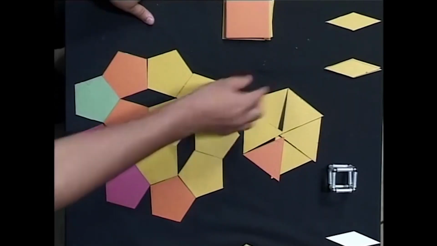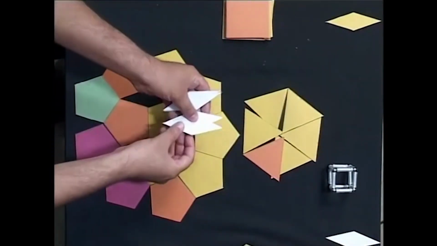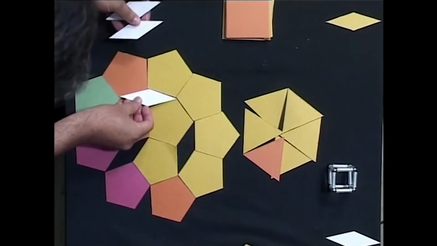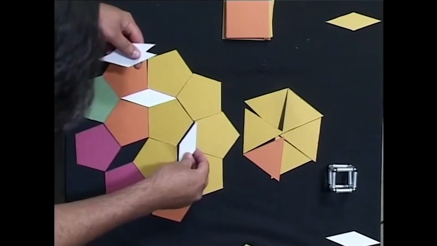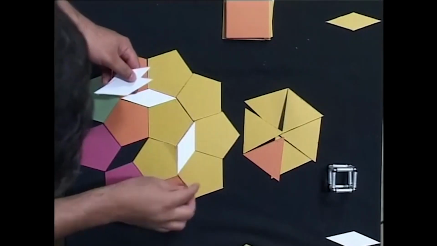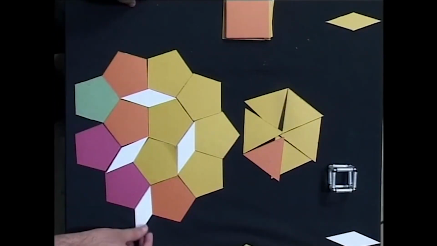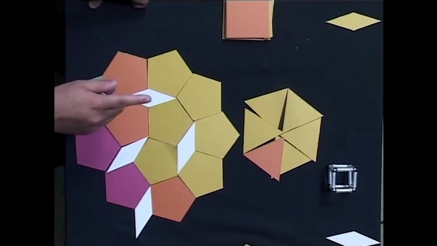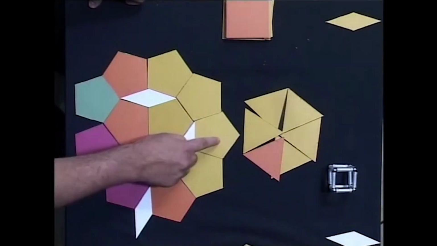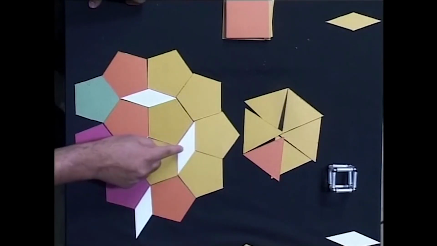And now suppose I had rhombi which are like this, and I put them into this little space, then I can actually achieve a space filling now which is not made of one single type of tile, but actually made up of 2 types of tiles, a pentagonal tile, a regular pentagon, and a rhombus.